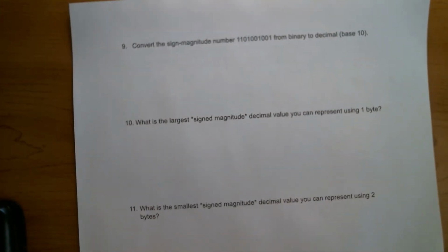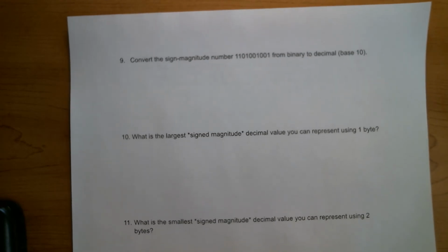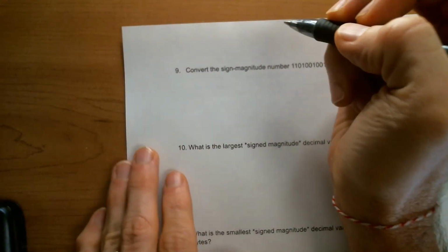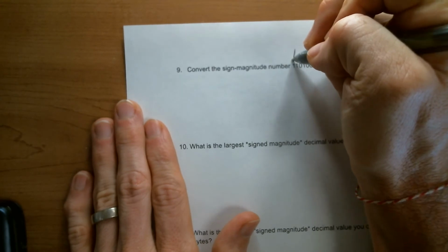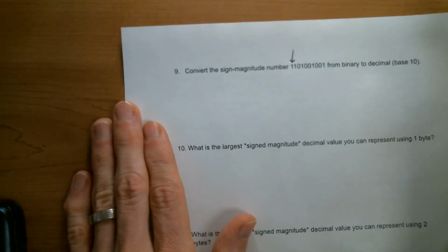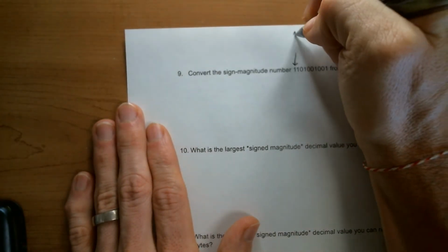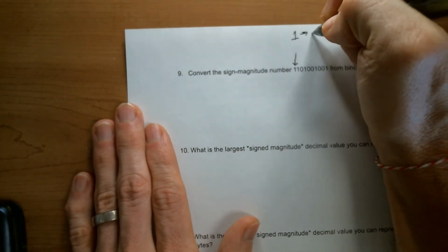Convert the sign magnitude number 1101001001 from binary to decimal. All right, so sign magnitude is where you have to remember the first digit is no longer part of the conversion. This tells us whether it is positive or negative. A 1 implies that the number is negative.